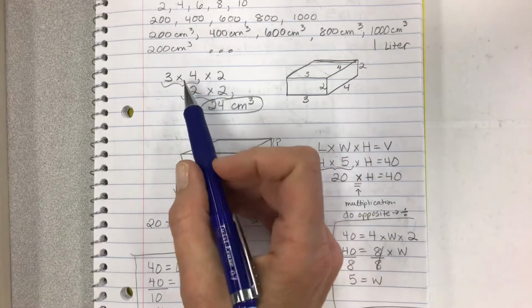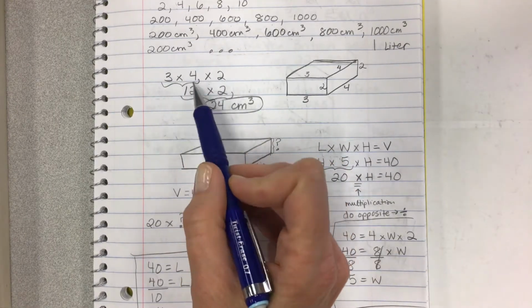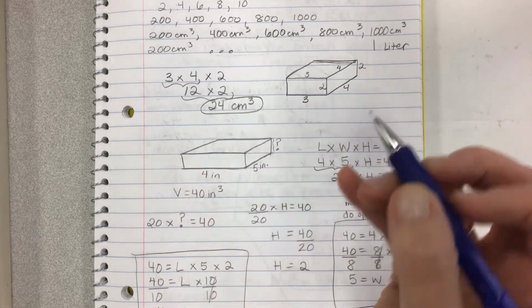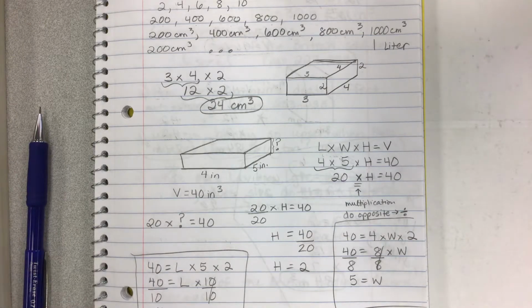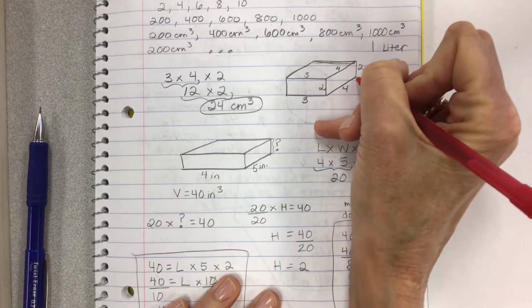Okay, you've got your formula that we are using: length times width times height. You can multiply two numbers at a time, and you can multiply them in any order. One important thing that you need to pay attention to, because in this lesson it's going to become really important, is that you look and think.